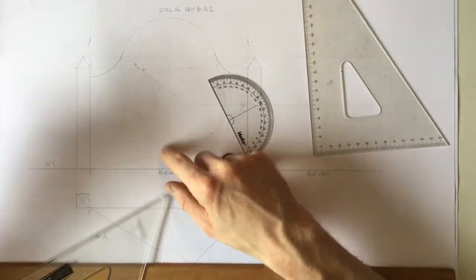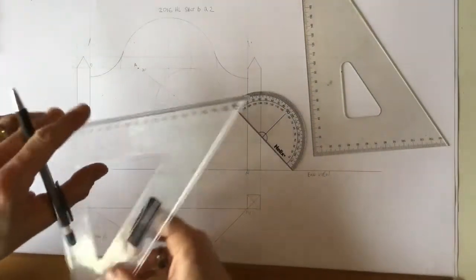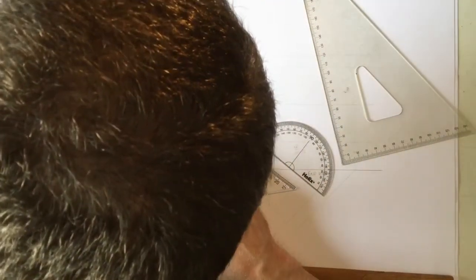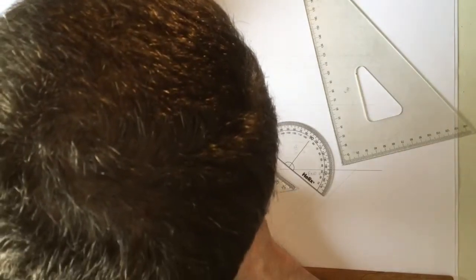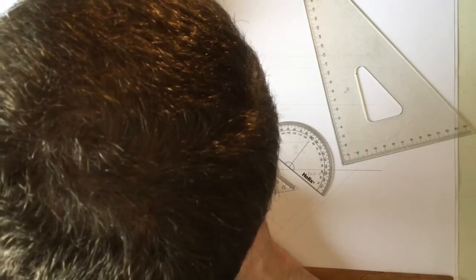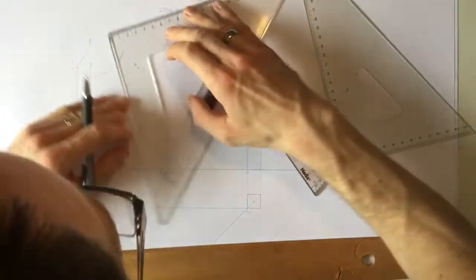So what you can do is draw a smaller pentagon and enlarge it. I'm just going to pick a side length of 20 here, and a side length of 20 here.